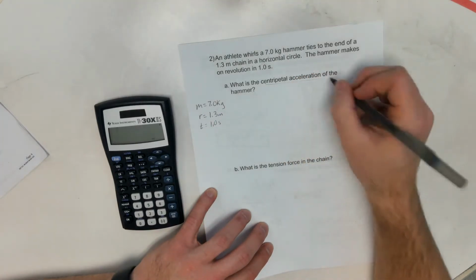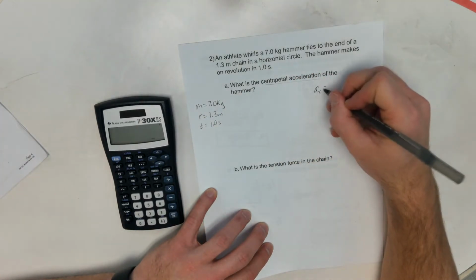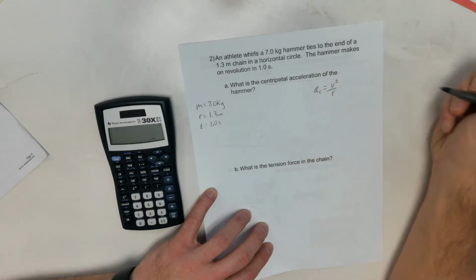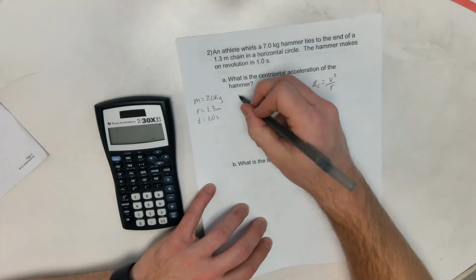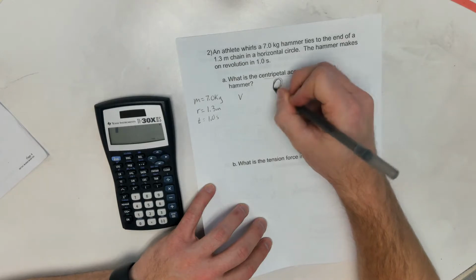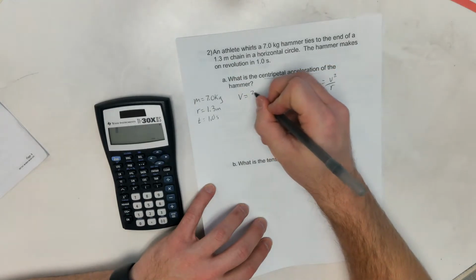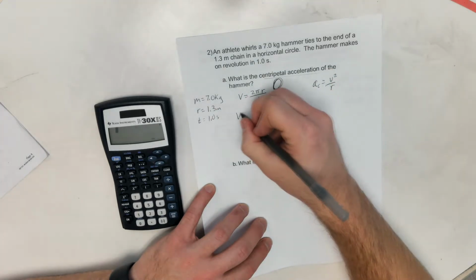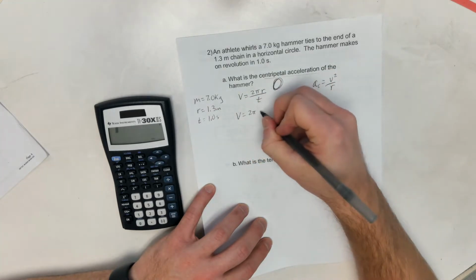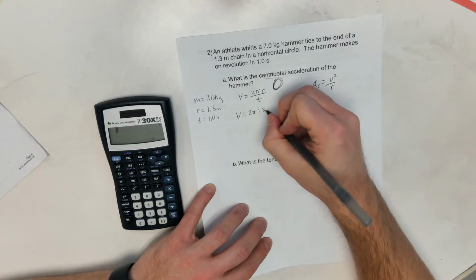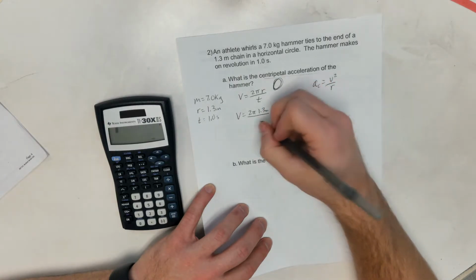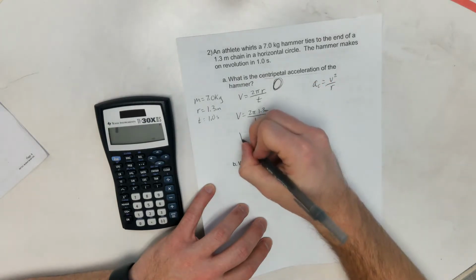They asked me to find centripetal acceleration again. I'm going to run into the same issue as before. I don't have v. So again, I'm still going around in a circle, so v is still equal to my circumference divided by time. So I could plug in 2 pi times 1.3 meters divided by 1.0 seconds.